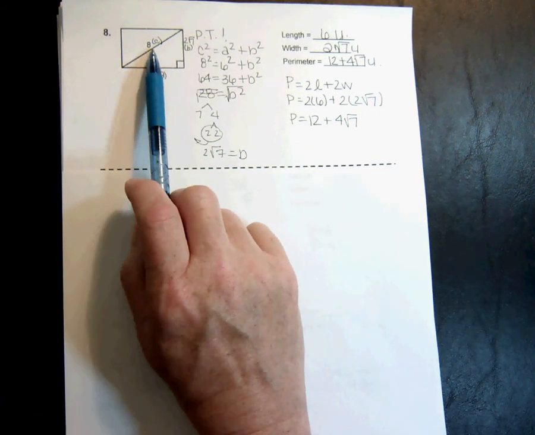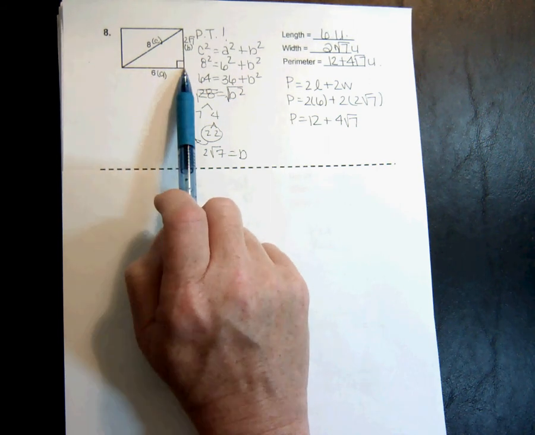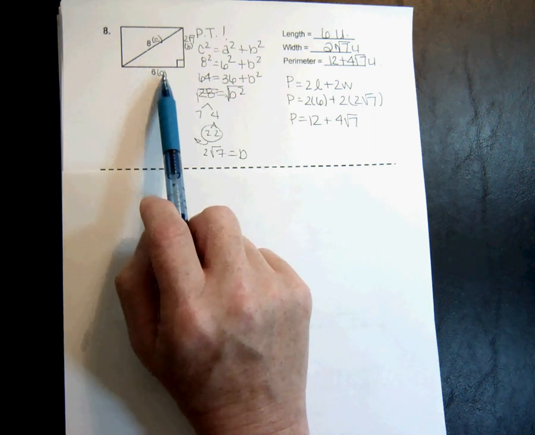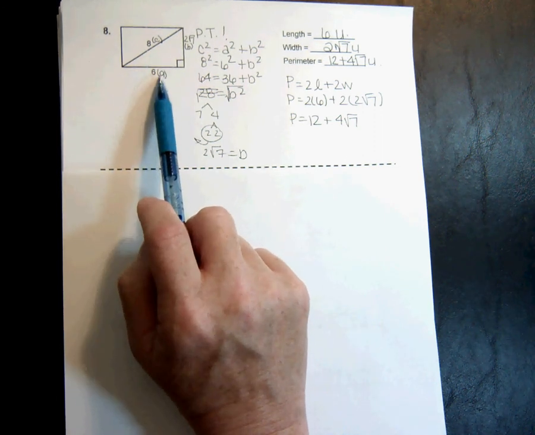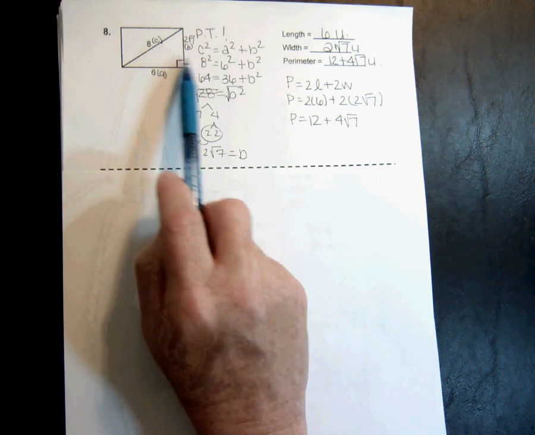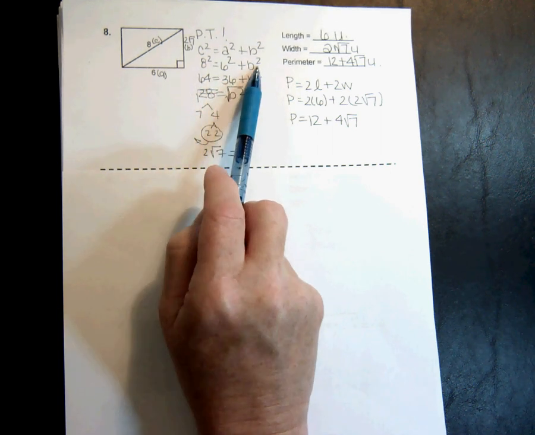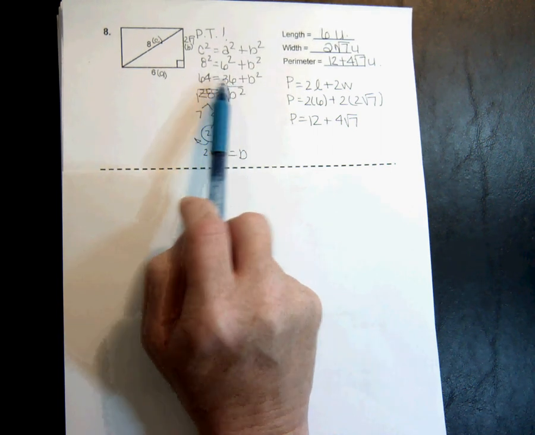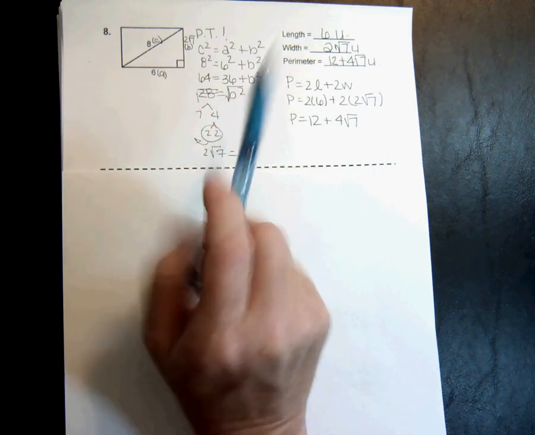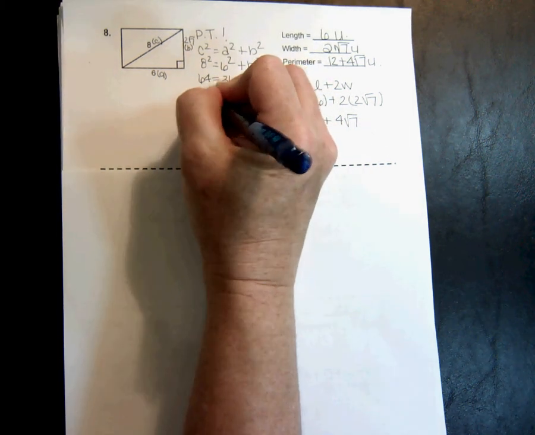They've given you the diagonal and they've given you one of the sides. So this can be using Pythagorean theorem, which if you'll think about it, you can make sure that you always use your hypotenuse as your C. So 8 squared is equal to 6 squared plus B squared. 36 subtracted from 64 is going to give you your B squared by itself. Well, 36 subtracted from 64 is 28.